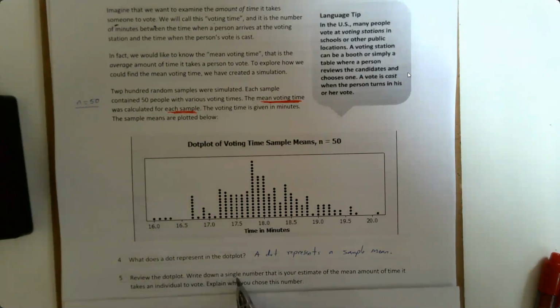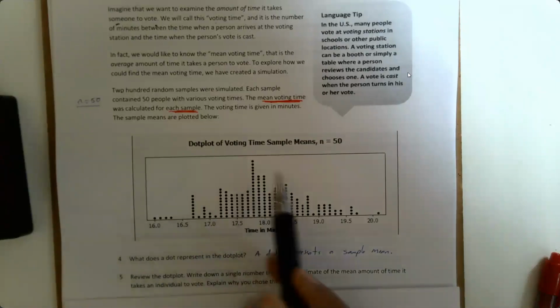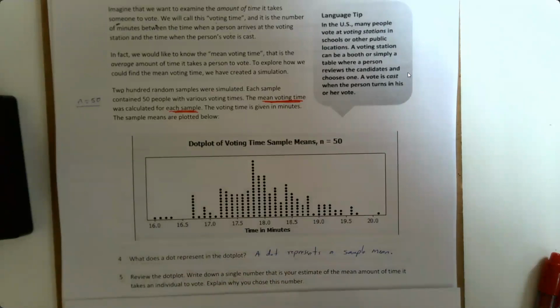Write down a single number that is your estimate of the mean amount of time it takes an individual to vote. It means that we're looking for a typical value. As a statistician, you have a collection of data. What is a typical value? What's the center? What's the balancing point? Between 16 minutes to 20 minutes, which number balances this distribution? What is the typical value?